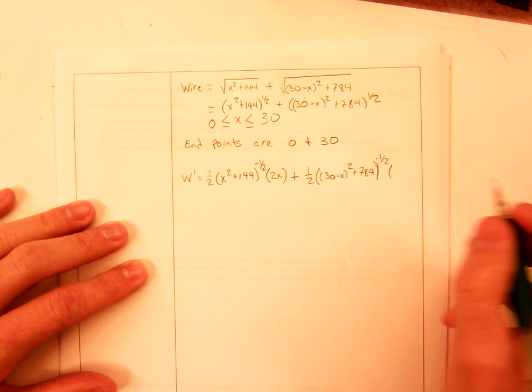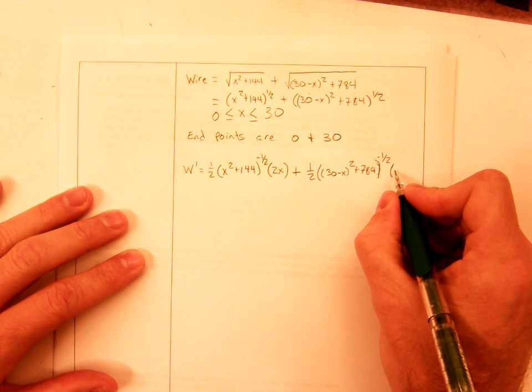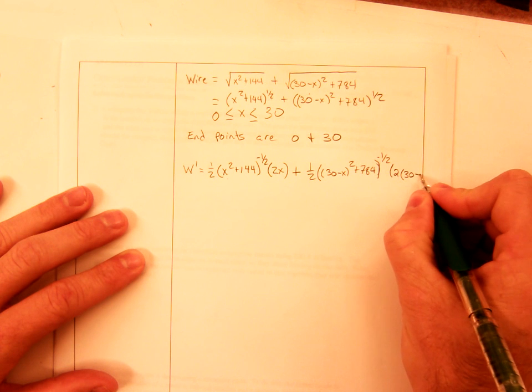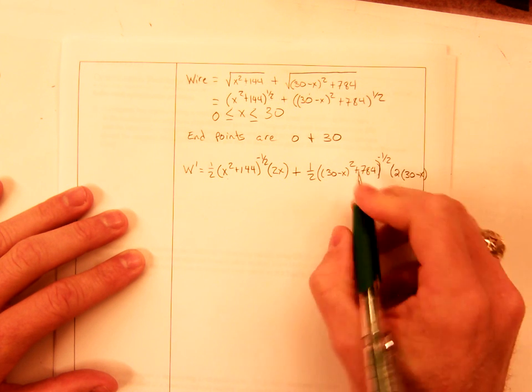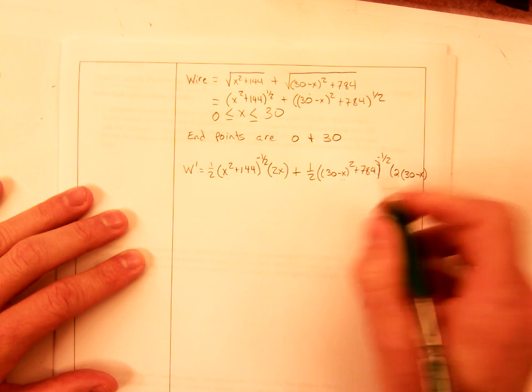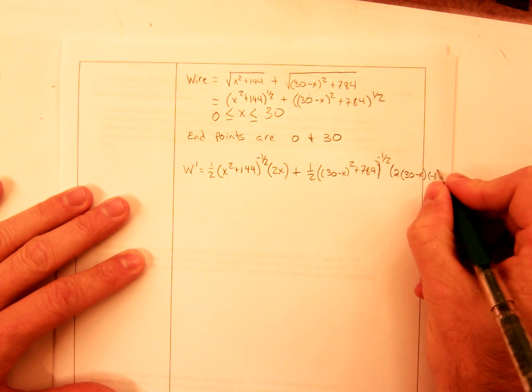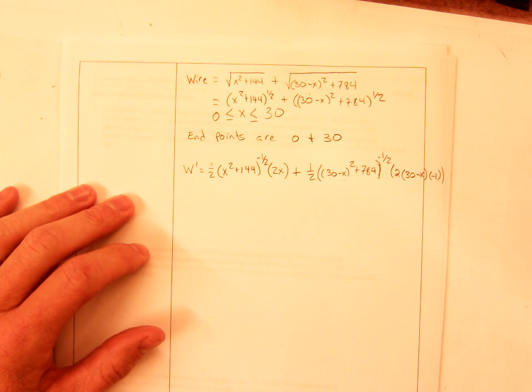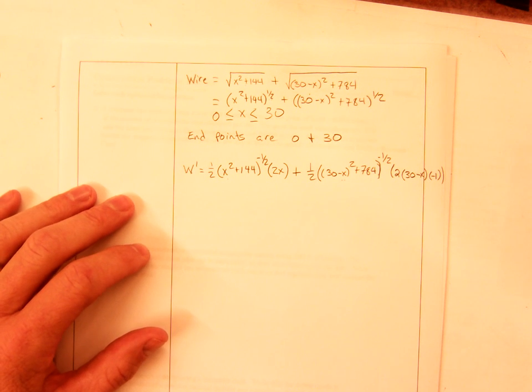It's another chain rule. So that's 2 times the inside, which is 30 minus x, to the 1 times the inside of that, which is what? Negative 1. Yeah. It could be worse.